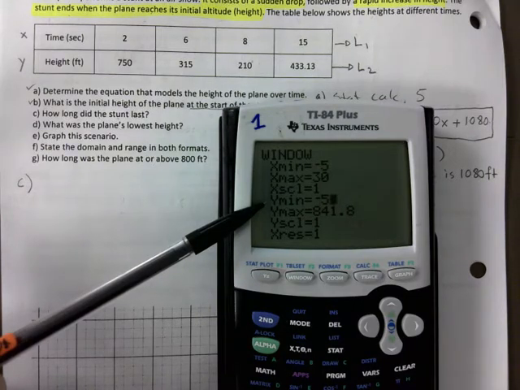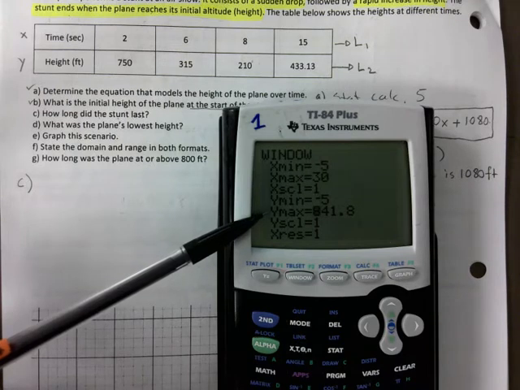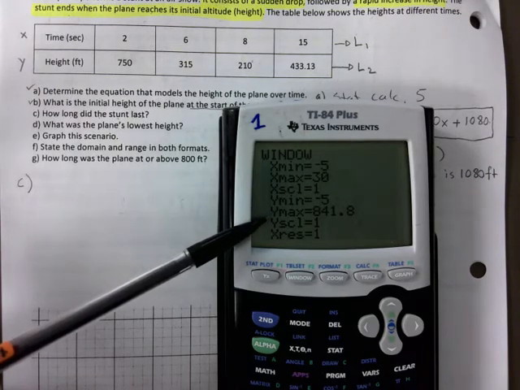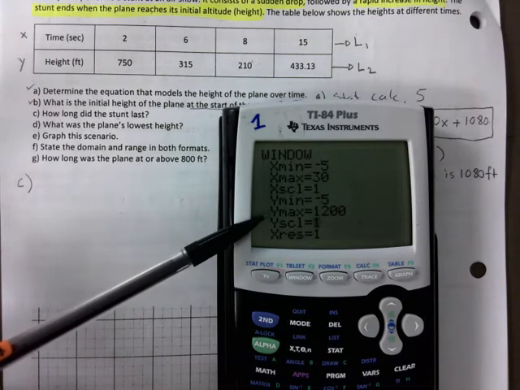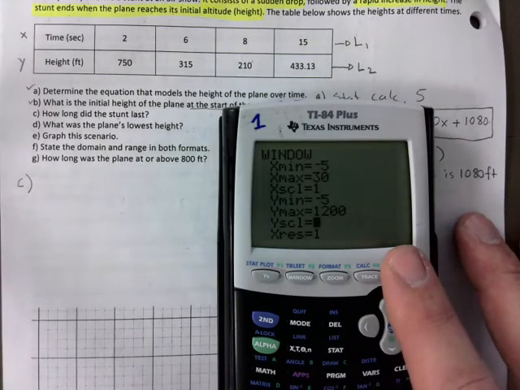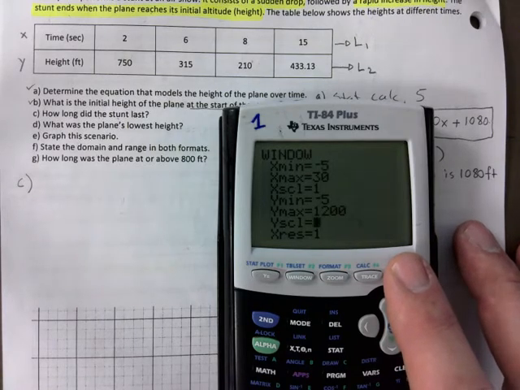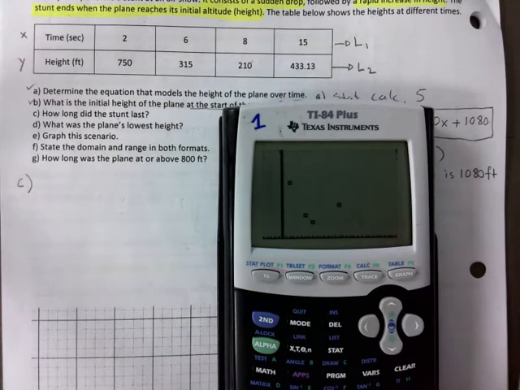And for Y-max, where's my y-intercept? 1080, correct? So I'm going to go 1200 or something like that. 1100 would do, right? So I've basically started with Zoom 9 and then changed everything to make it work for me. I'm thinking, let's just expand my window in all directions and then hit graph.